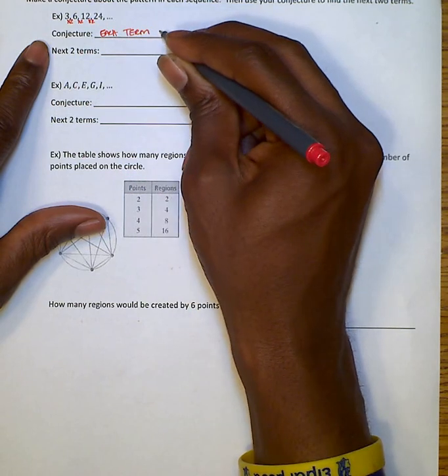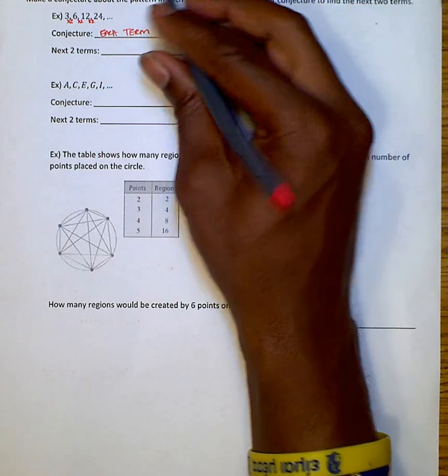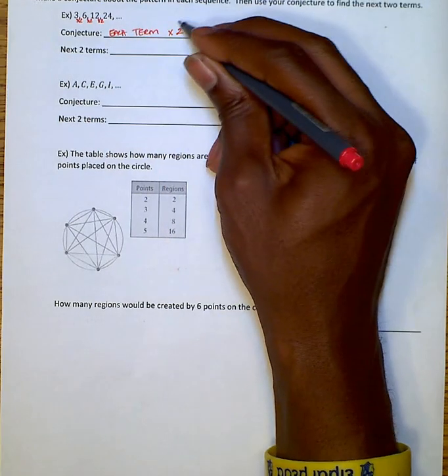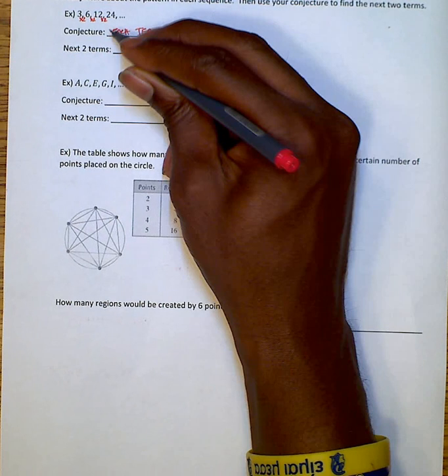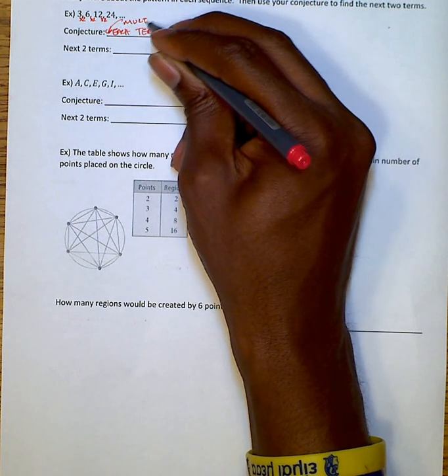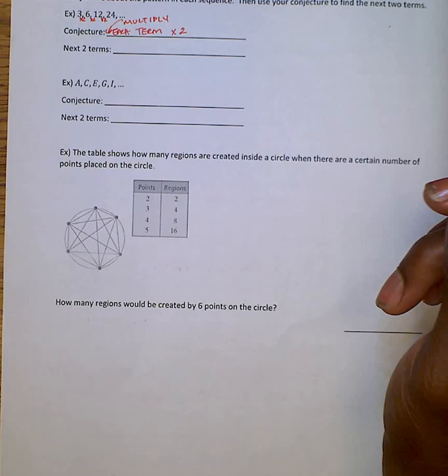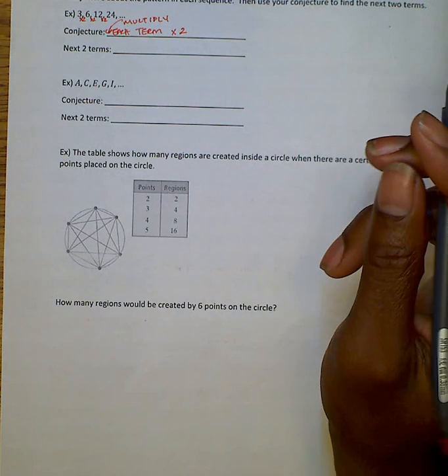Actually I should say multiply each term by 2. The word multiply needs to be there.